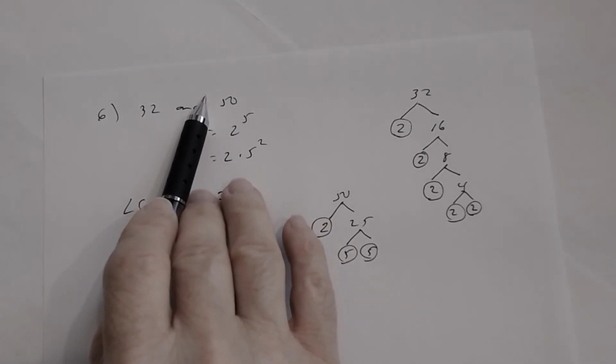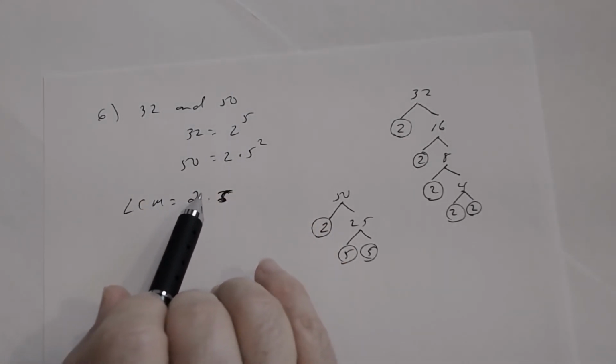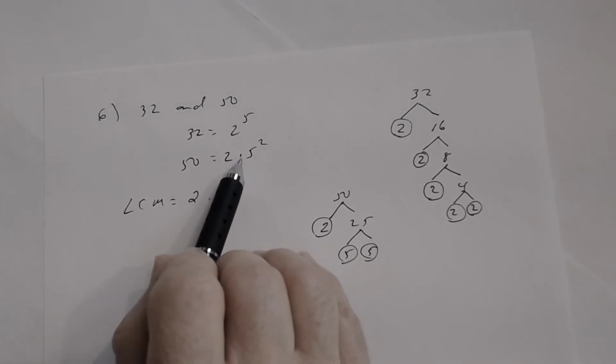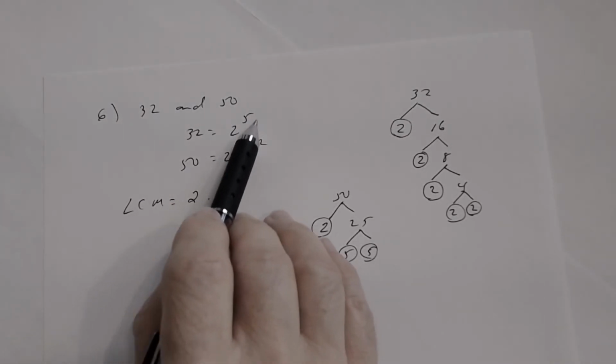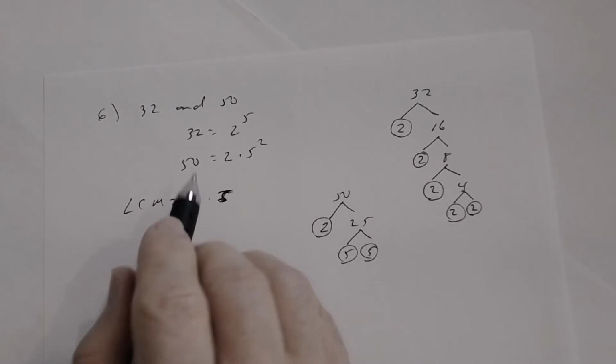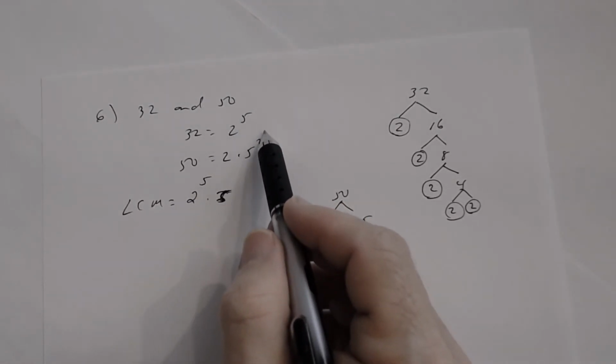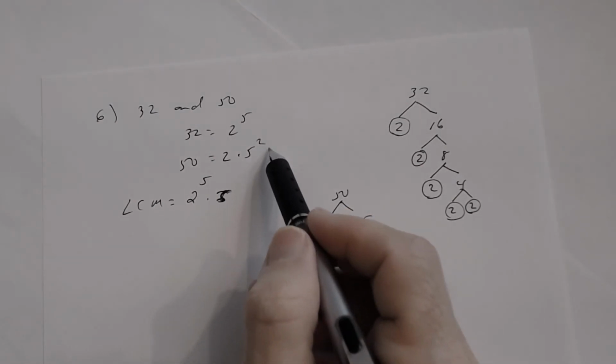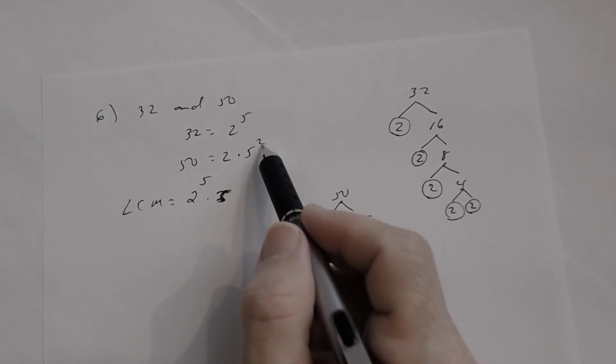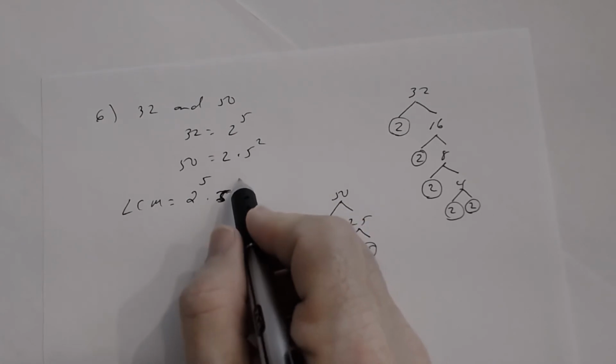In terms of exponents, you use the one with the larger exponent. How many factors of 2 do you have here? 1. Here? 5. How many do I need? 5. How many factors of 5 do you have here? 0. Here? 2. So how many do you need? 2.